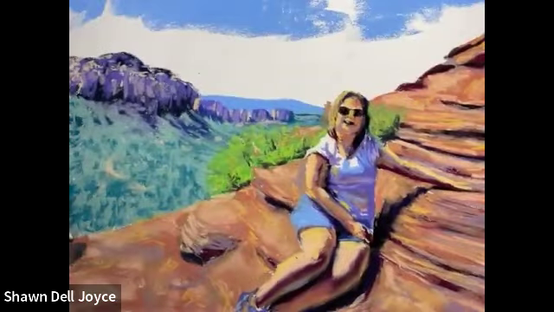I'm not using this color anywhere past the foreground. It's only a foreground color.